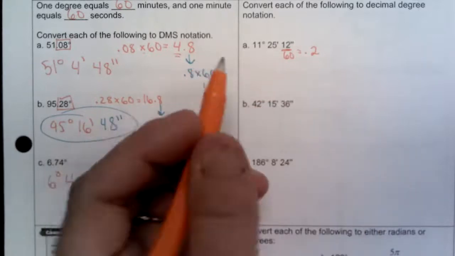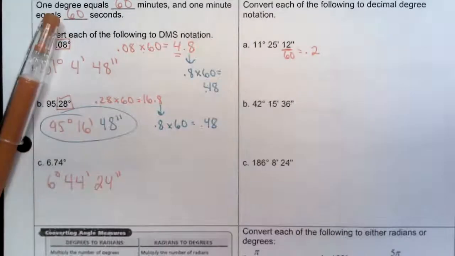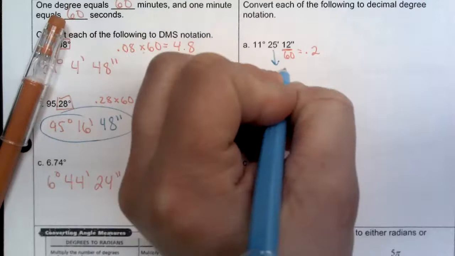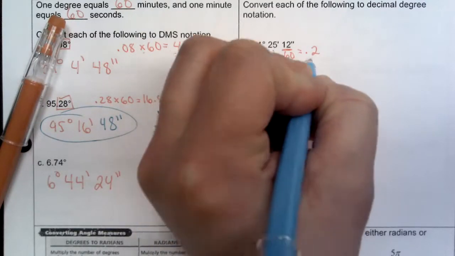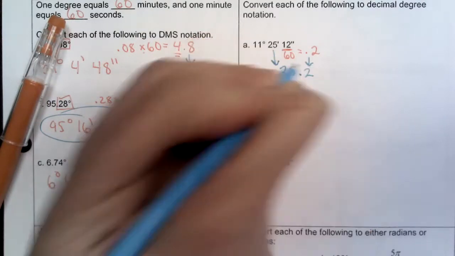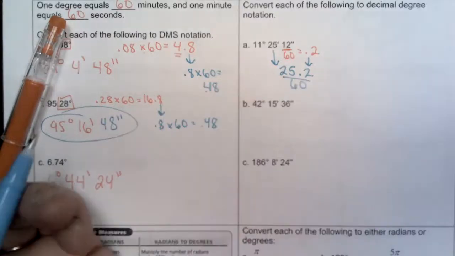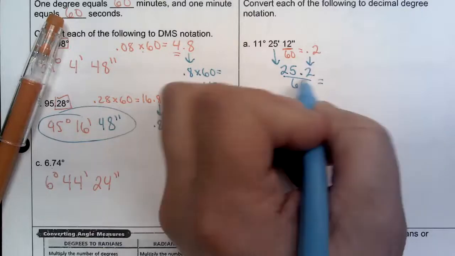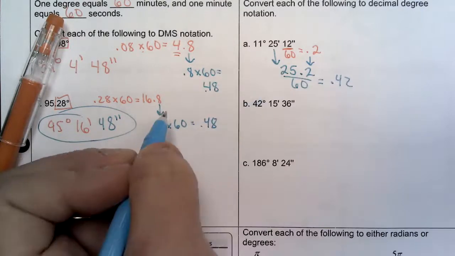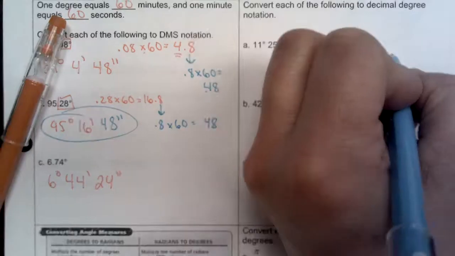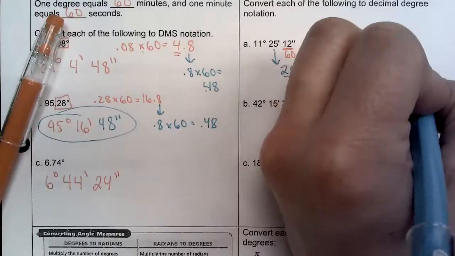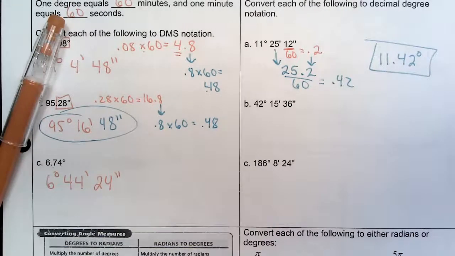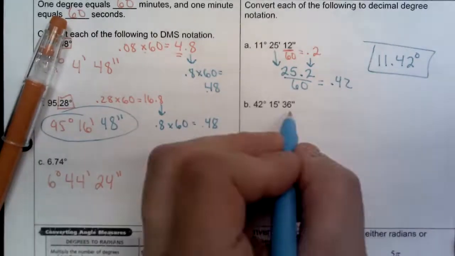So now I'm going to take this 25 and bring it down, and my 0.2 down. So this is going to become 25.2, and I'm going to divide that by 60. So when I divide 25.2 by 60, I get 0.42. So my answer then is going to be 11.42 degrees.